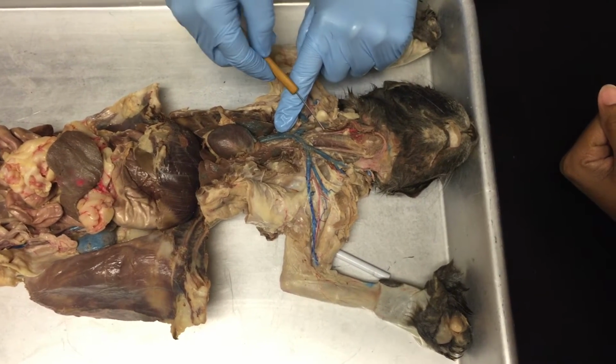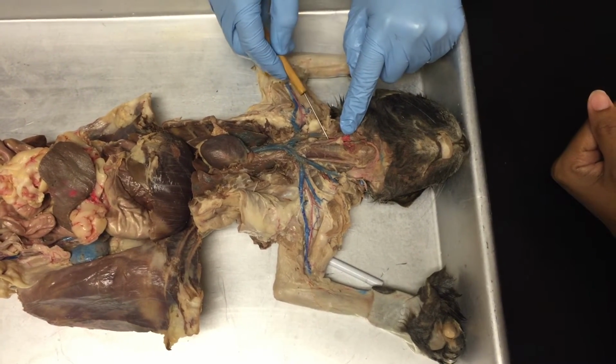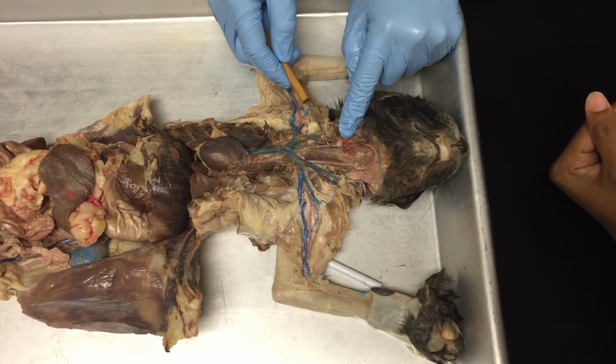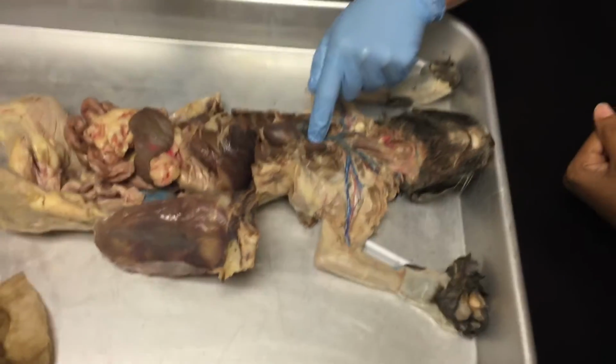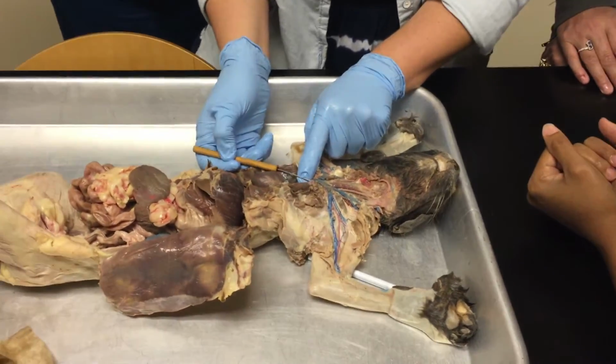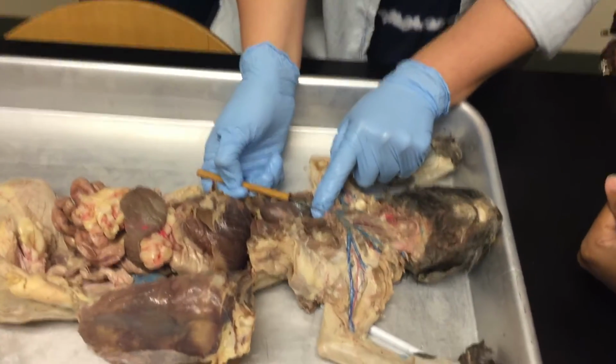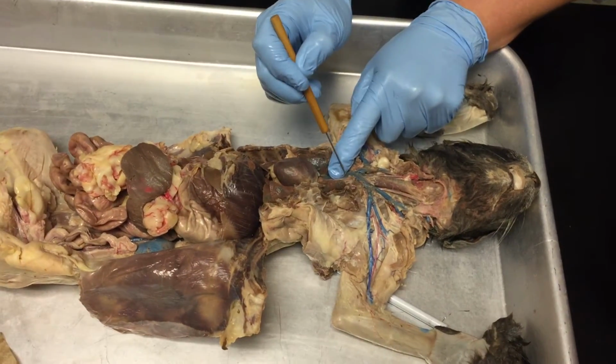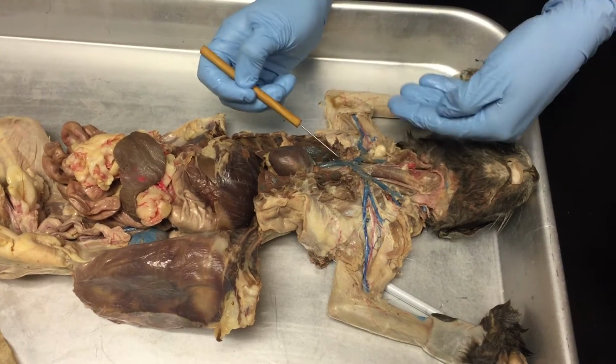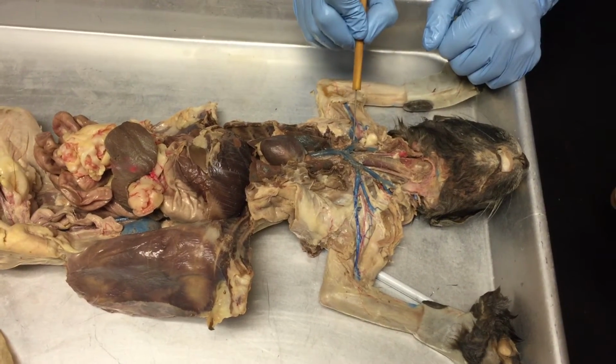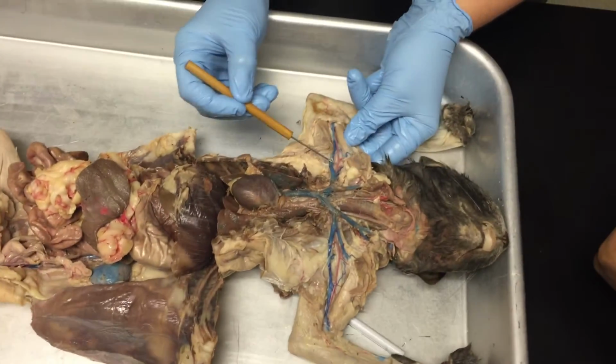You follow it up all the way to here. This is the right common carotid artery. The rightmost branch of the brachiocephalic is the right subclavian. It's underneath the vein, so follow it all the way up, and it does the same thing.